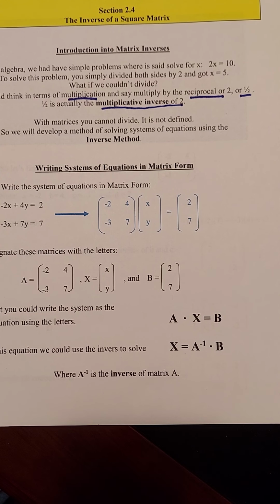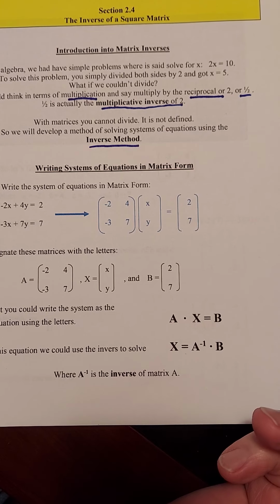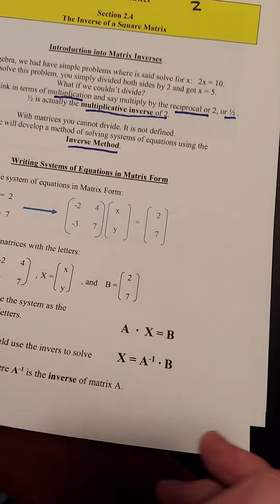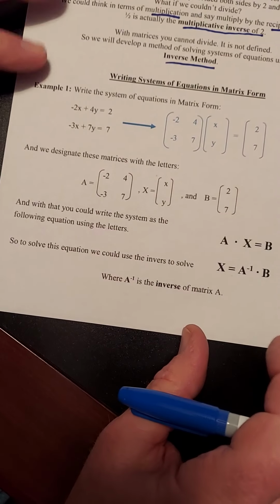Here's what we're getting at. With matrices, you cannot divide. It's not defined. So we multiply by the inverse, and that is what we call the inverse method. That's what I'm going to show you here. So the first thing we need to do is be able to find inverses of matrices.